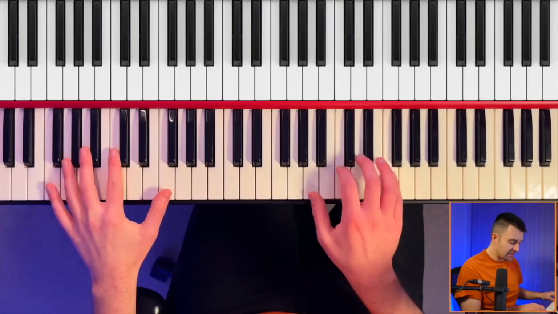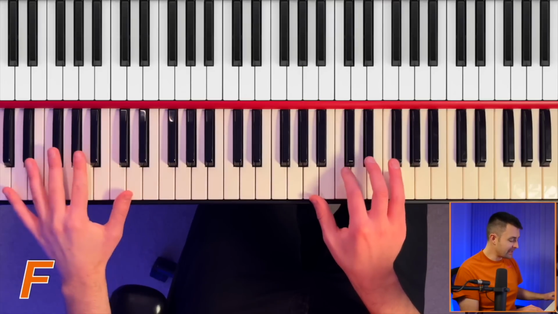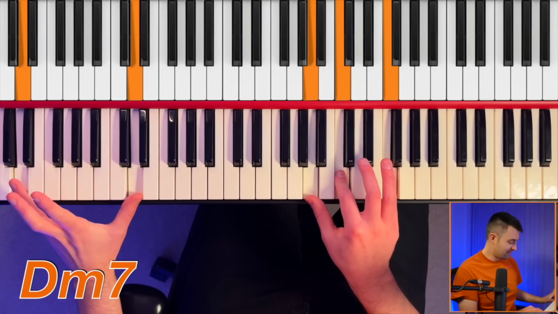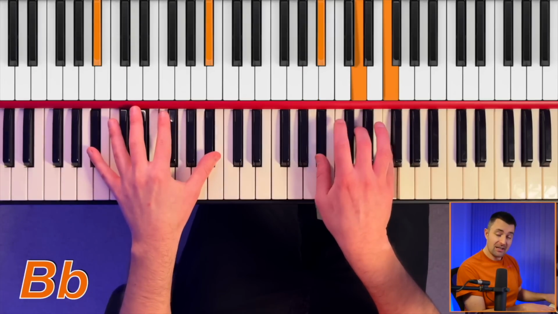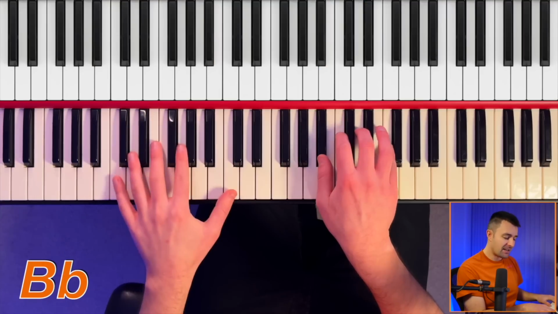So the first thing you need to do is get away from thinking of a chord sequence as a random series of letters and numbers. For example, if this was our chord sequence, F, going to D minor 7, going to B flat, and then B flat over C. Okay, that's our chord sequence. Now, that's quite a lot to remember. F, D minor 7, B flat over C. And that's only the first 4 bars, okay? It's a lot of random letters and numbers.